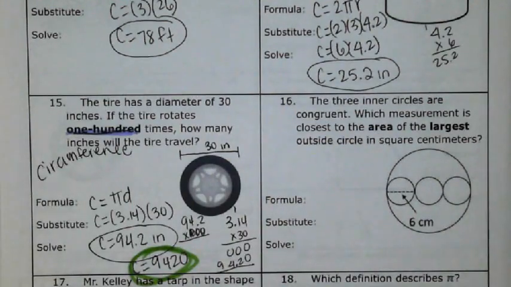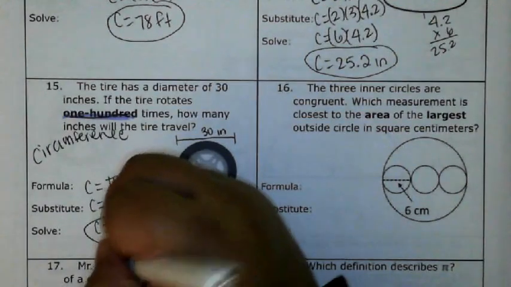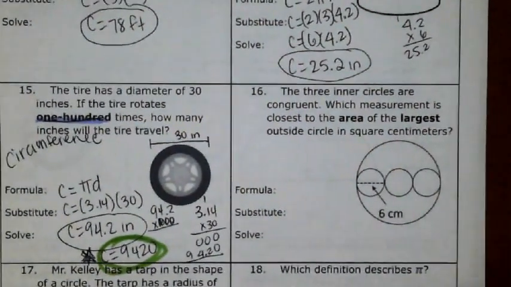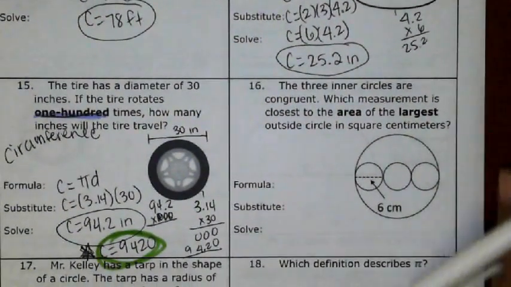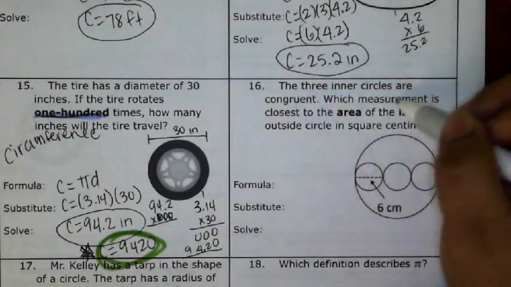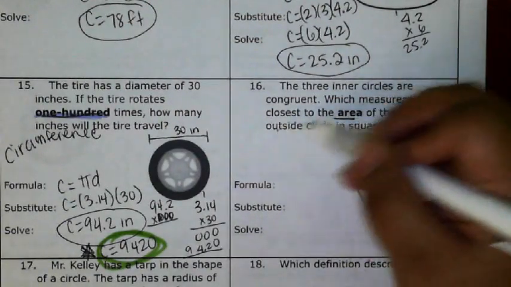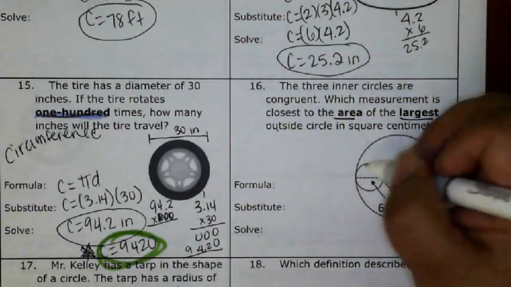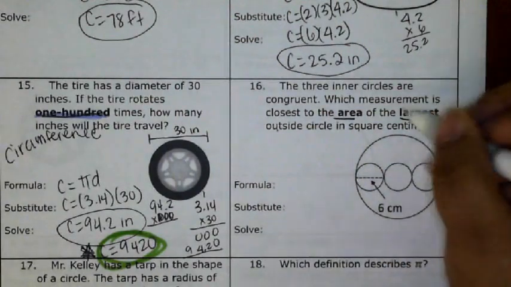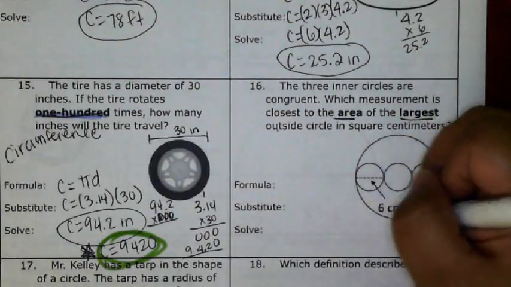Okay. There's another one that we have that's similar to that. We'll get to that in a little bit. Okay, so here, the three inner circles are congruent. Which measurement is closest to the area of the largest outside circle in square centimeters? So here you have 3 inside. Okay. It's not asking for the area of these. It's asking for the whole circle. Okay, for the area of the outside circle.